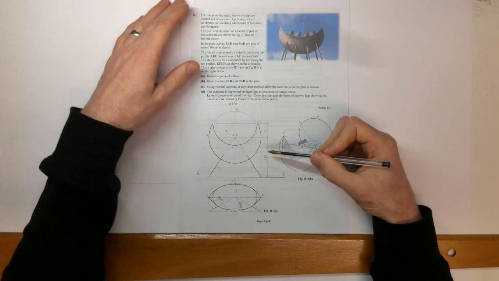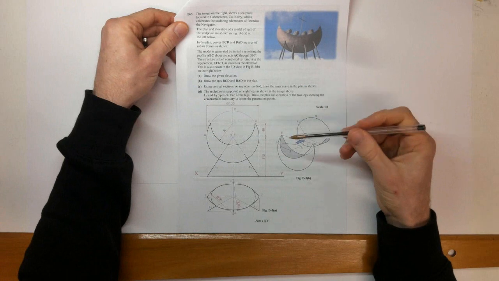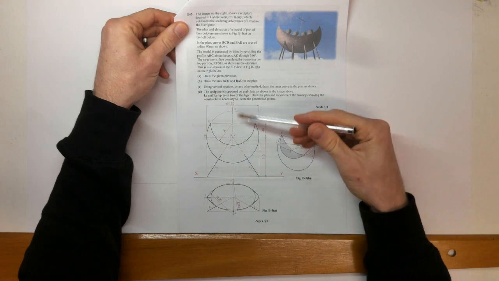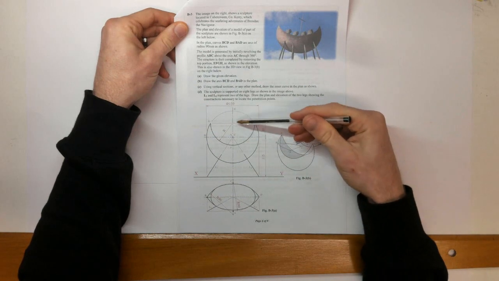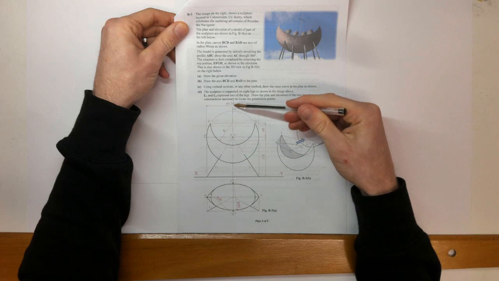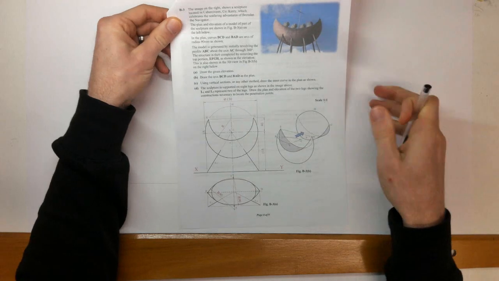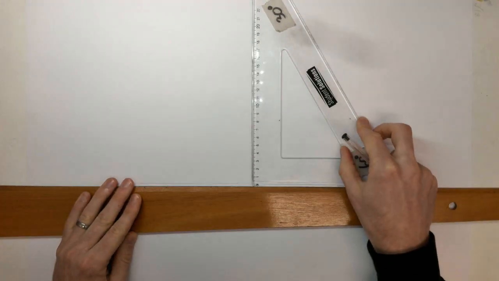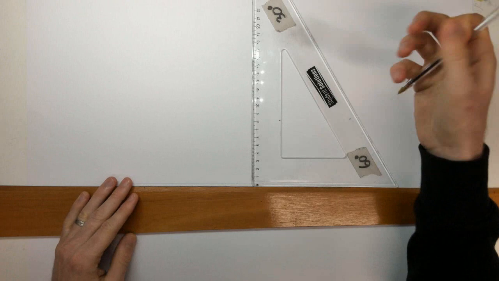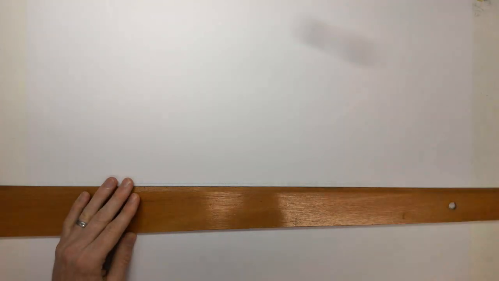Just to make sure we fit this on the page, let's check the height: 115 plus the radius, 75, so we're looking at 190 of height. We'll have to come down a little bit more, to just over 200, to make sure it fits on the page.